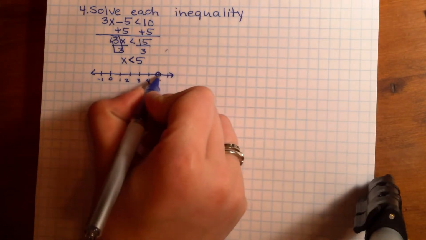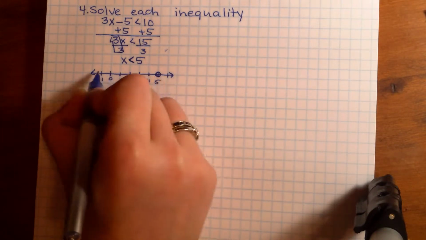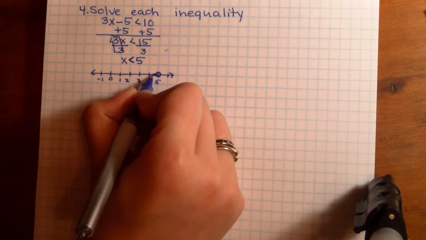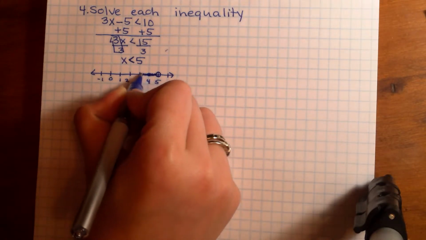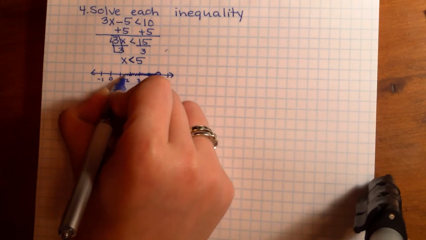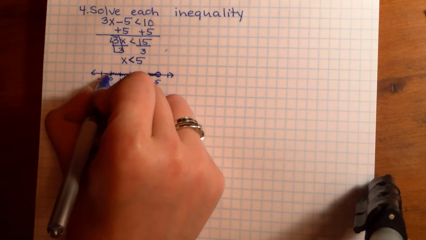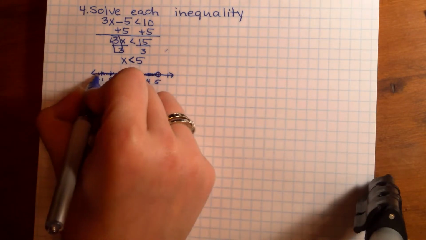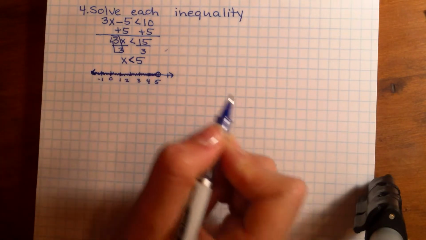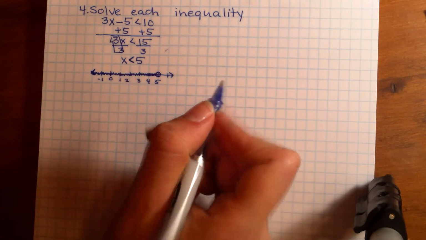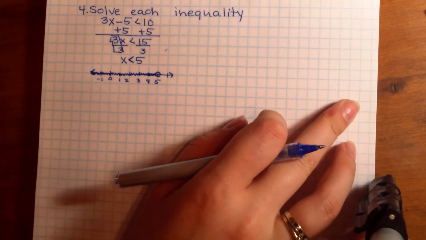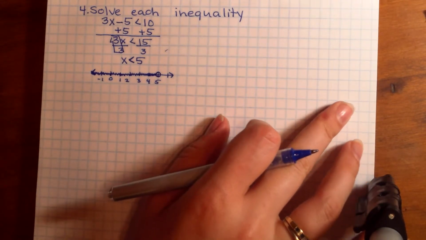And then, what are the numbers that are less than 5? Are they this way or are they this way? Well, they're this way. The numbers less than 5 are 4, 3, 2, 1, 0. All these numbers are less than. They're towards the negative side. They're towards the smaller side. Okay? We're going to do one more, and I'm going to practice with you and give you 2 practice problems.